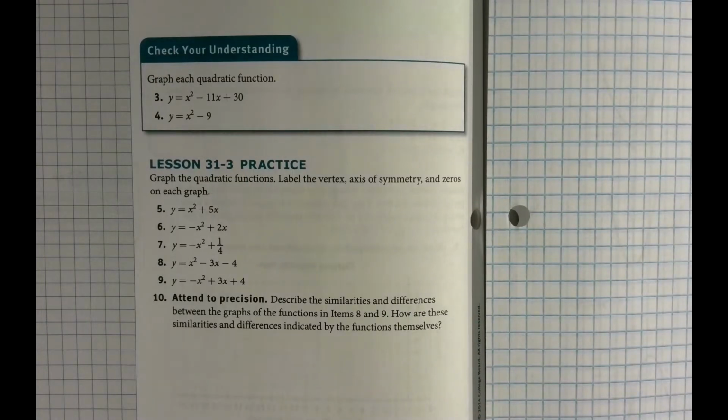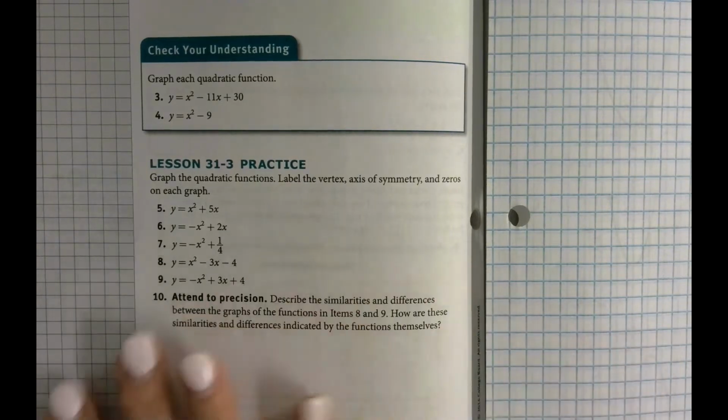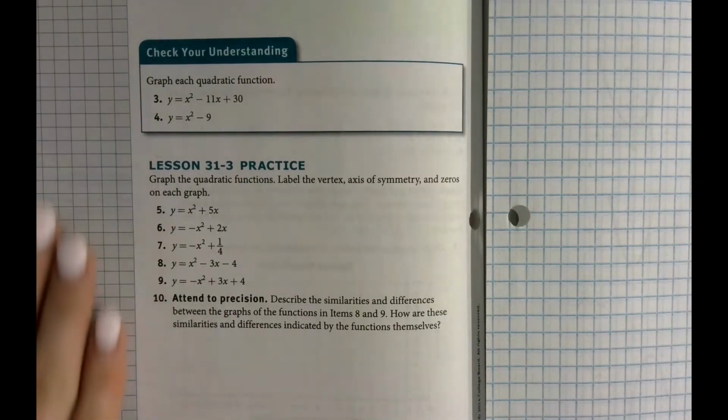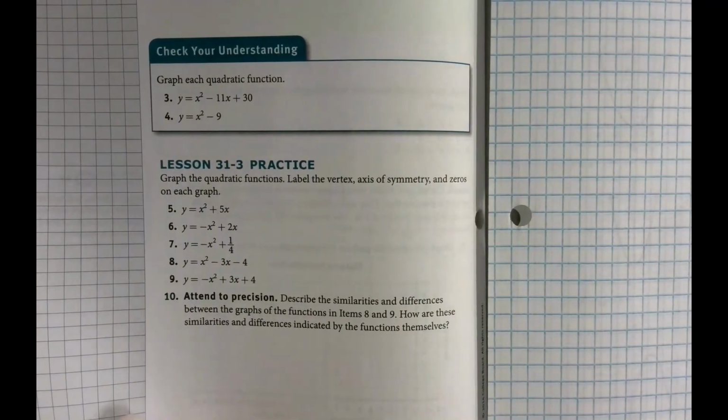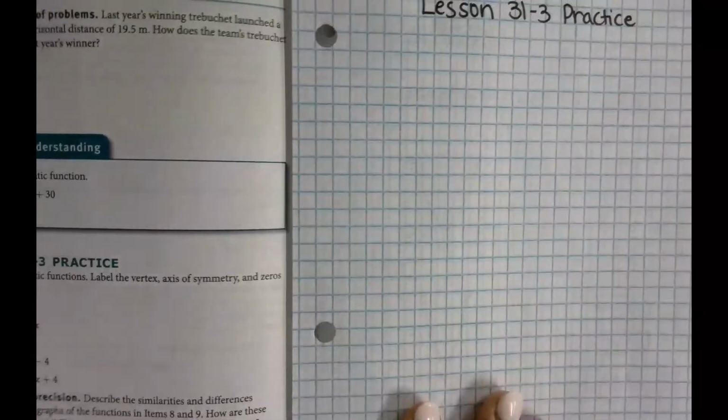Hello, this is Mrs. Rodolfi, and I am going to be going through lesson 31.3 practice, which is graphing a parabola. In this lesson, it kind of wrapped up 31.1 and 31.2, where you're using the vertex, and then you are also factoring to find the zeros. So let's go through this together. You're going to need a separate sheet of graph paper. There's really not a lot of space in my notes, so definitely grab some graph paper and let's get started.